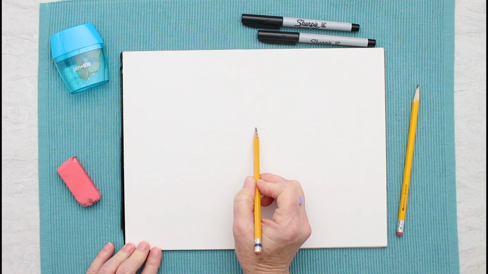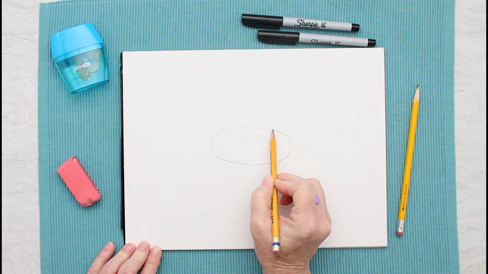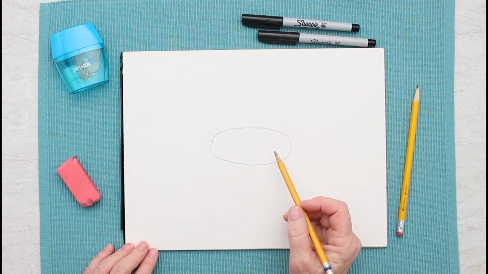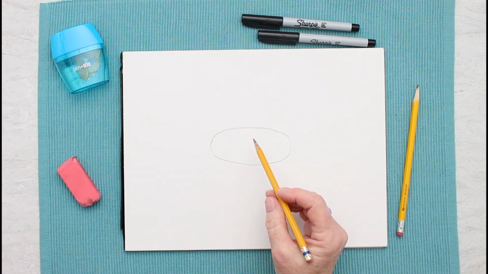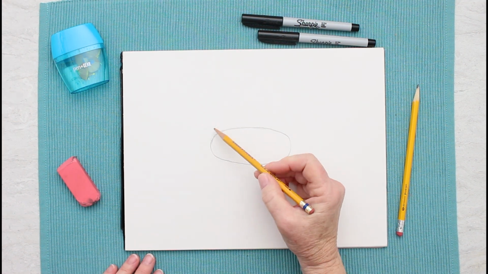I'm going to start with a mushroom where you can kind of see the underneath side of it. And we'll start with an oval. Does not have to be perfect. Mushroom in nature is not an exactly perfect looking object.